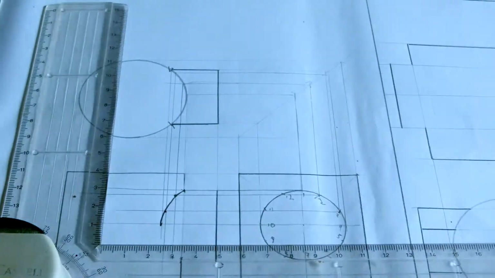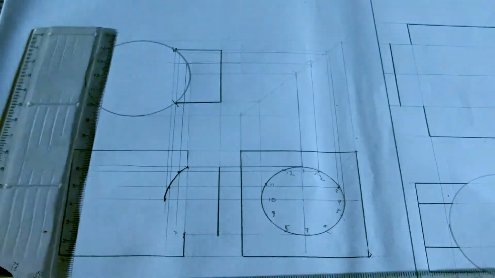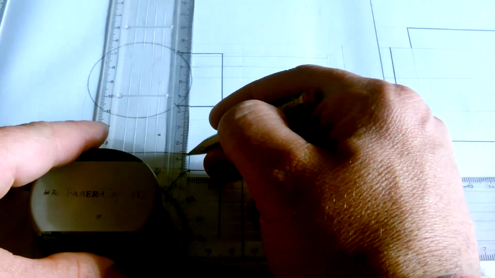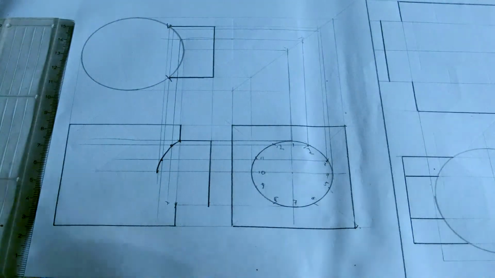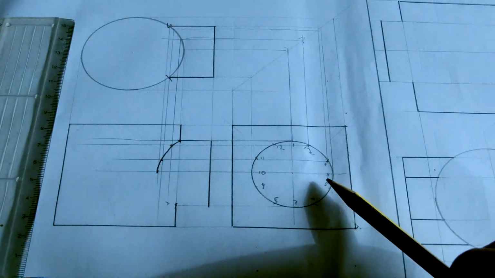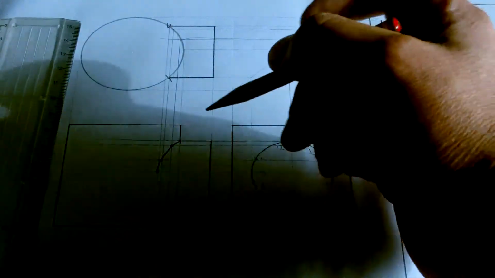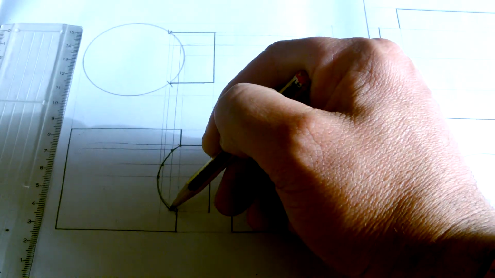Notice that now I've produced a curve instead of a straight line, since I've got a curved surface area. So what I need to do to continue this is just continue 5, 6 and 7 as I did on the top, and I'll get the symmetrical shape I had on the top.